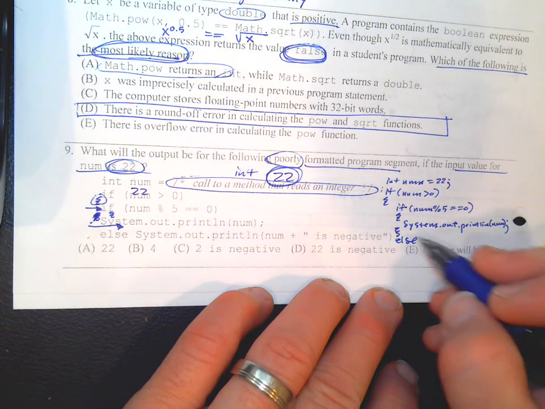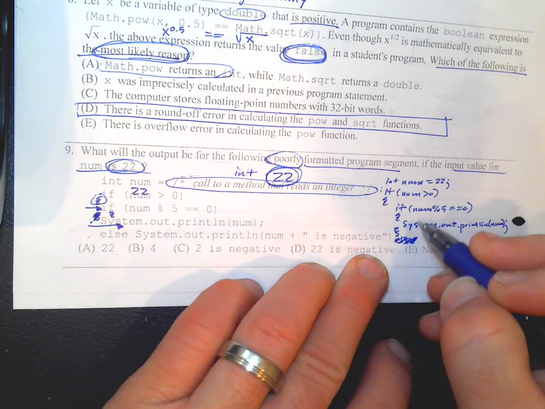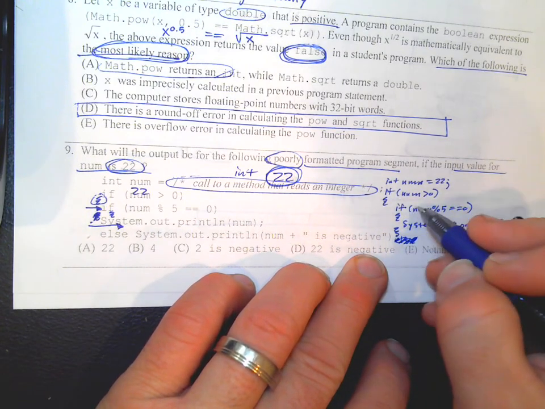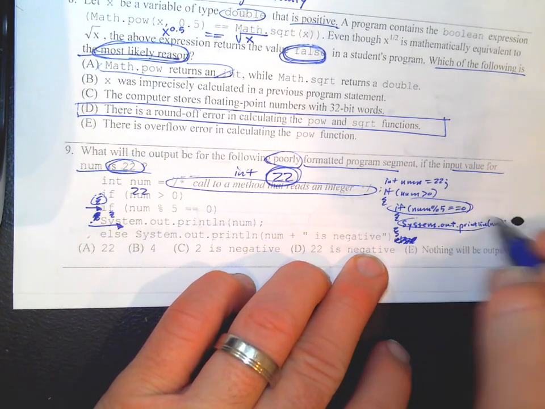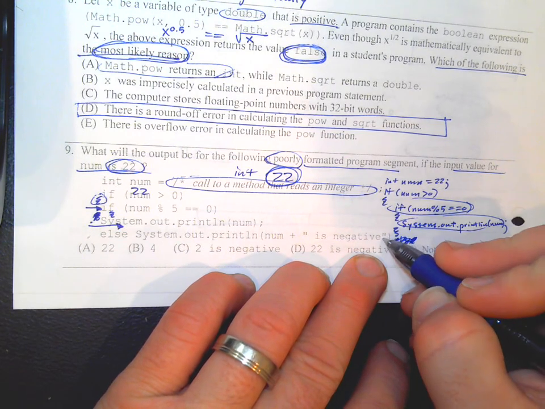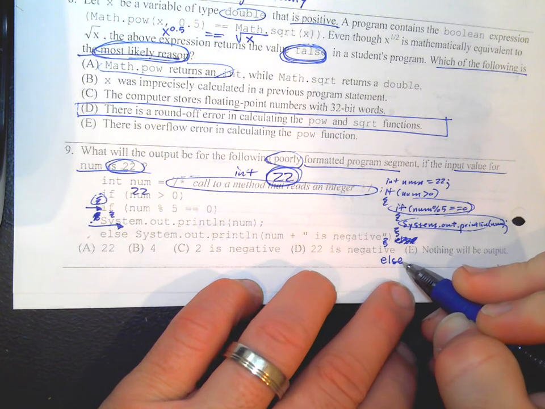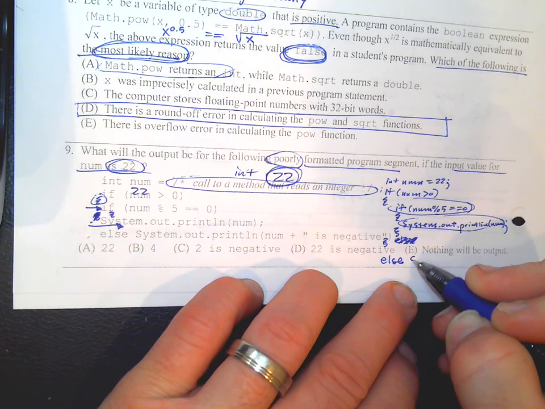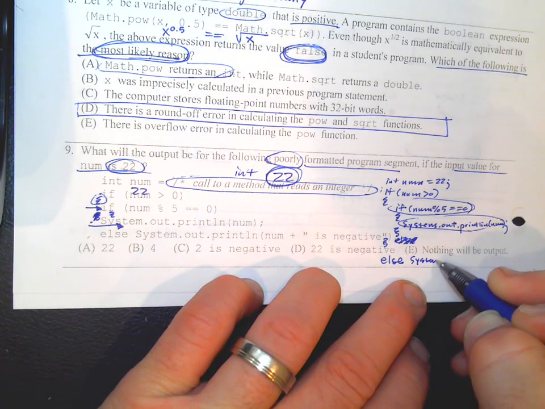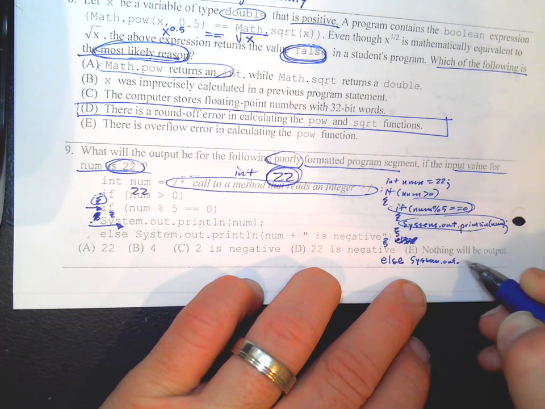What's going to happen is we only read the next line, right? This was the next line, and this was the next line. And then this would close this curly brace, and this else would be after this. Else System.out.println and that message.